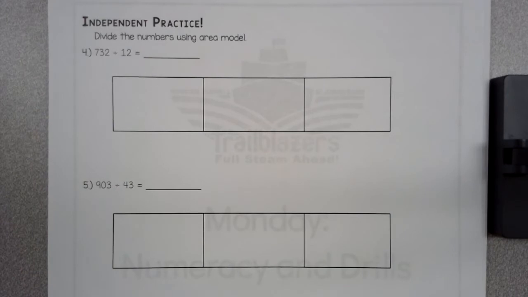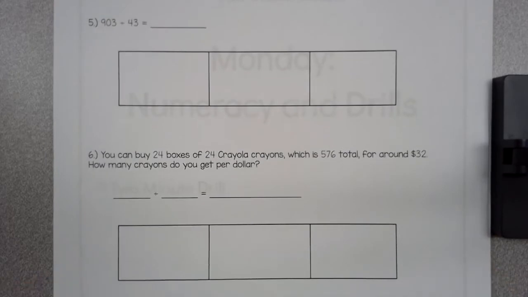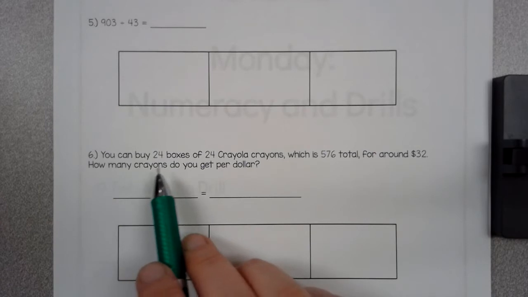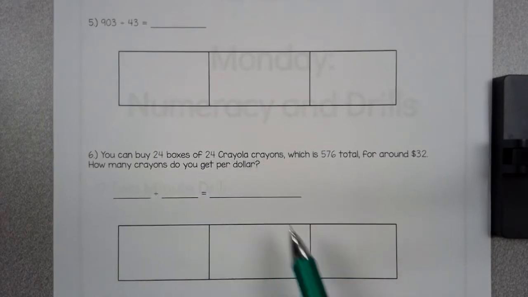Okay, the last part of the lesson today, and we have bigger numbers. Okay, so if you buy 24 boxes of 24 Crayola crayons, which is a total of 576 for around $32, how many crayons do you get per dollar?